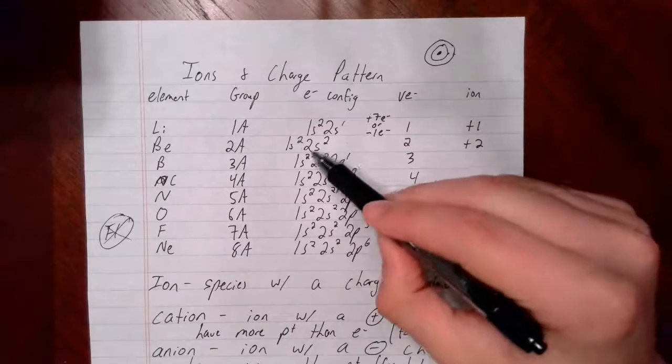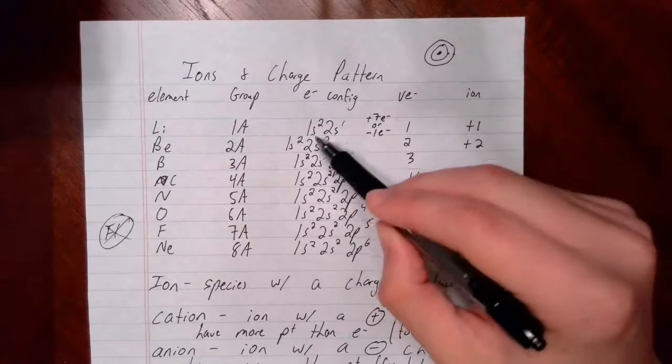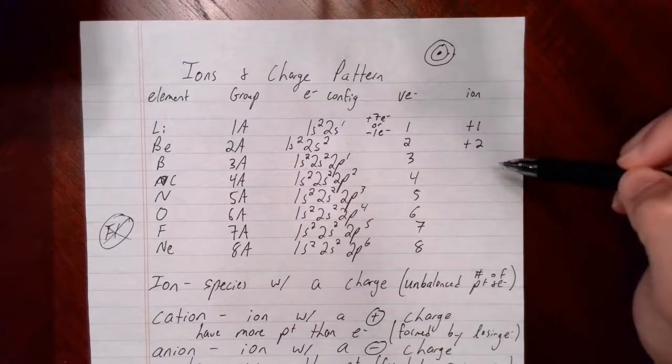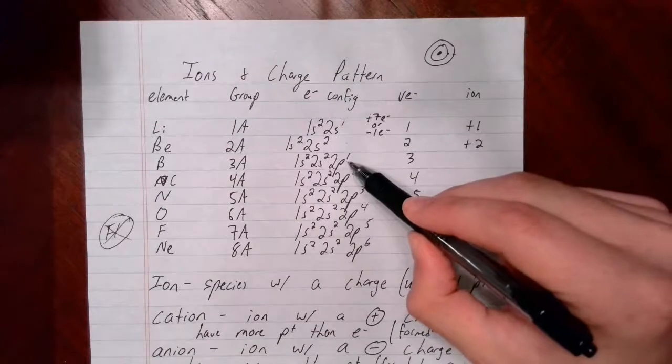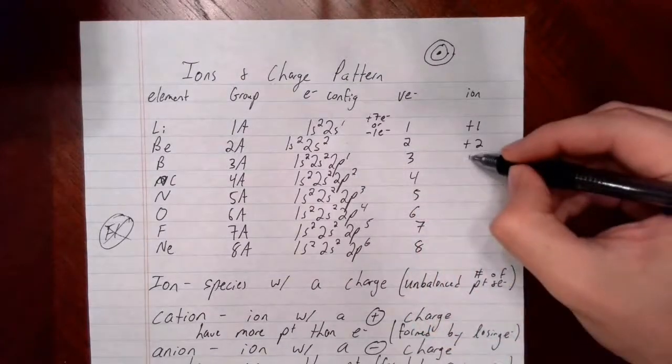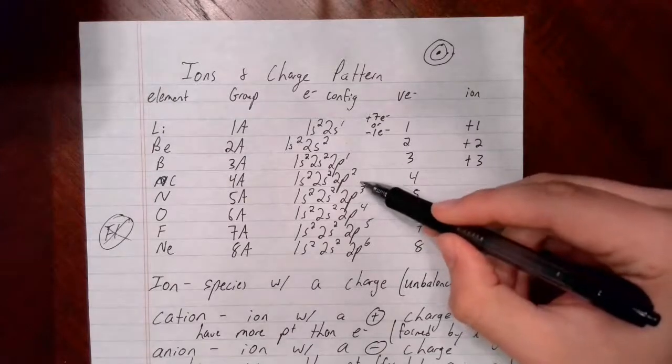So beryllium here would have 4 electrons and 4 protons. If it lost 2 electrons, it now has 4 protons and 2 electrons, so an overall plus 2 charge. Boron, the same case. We can either add 5 or lose 3. So it would like to lose 3. That's easier. But then we get to carbon.